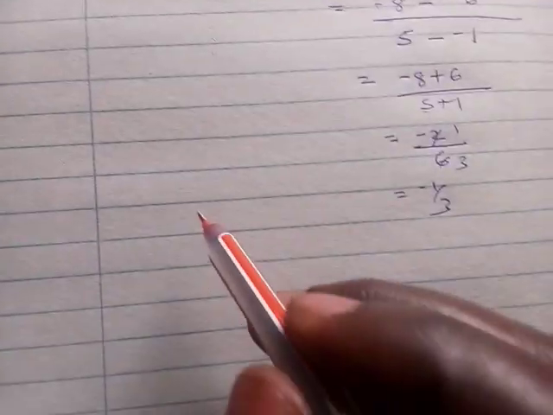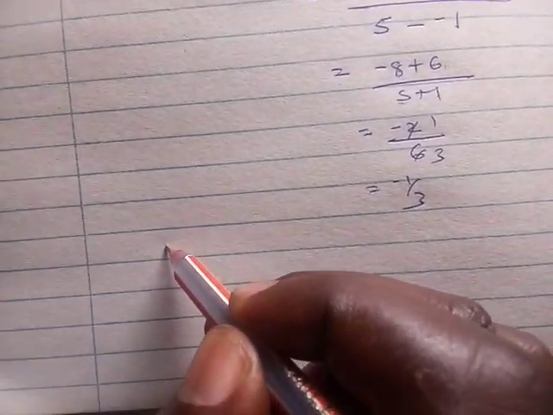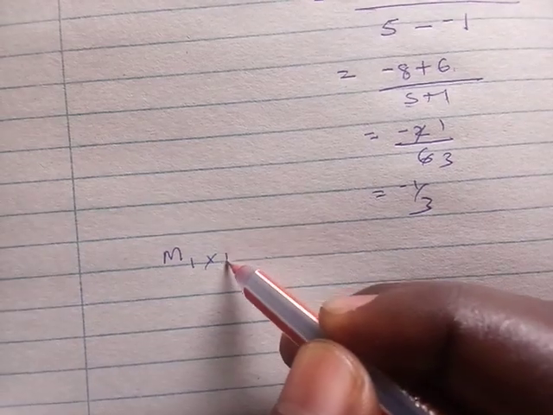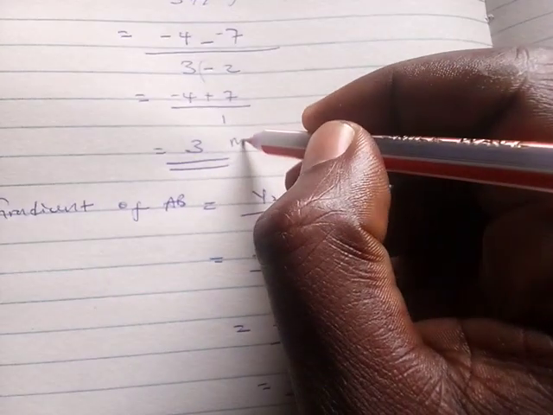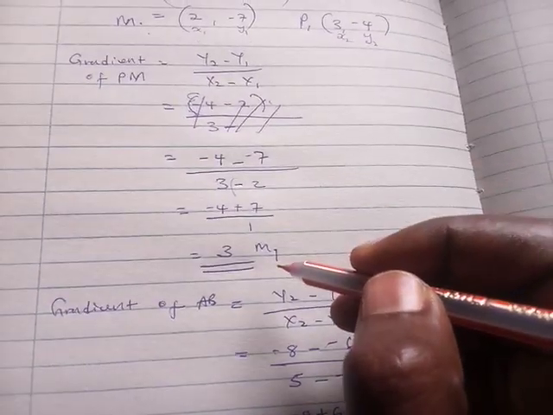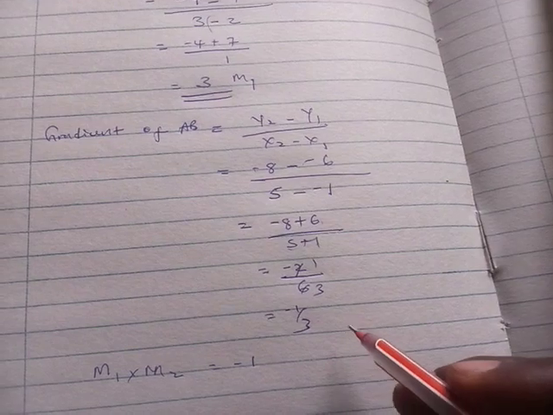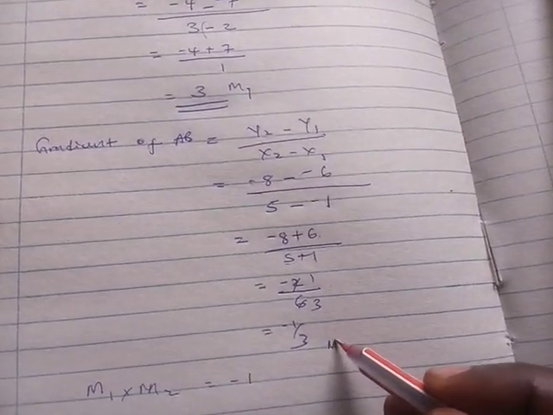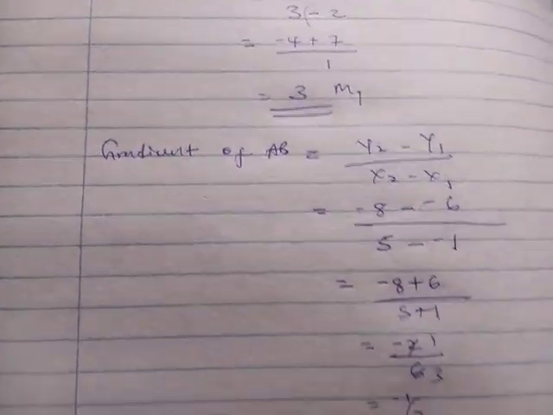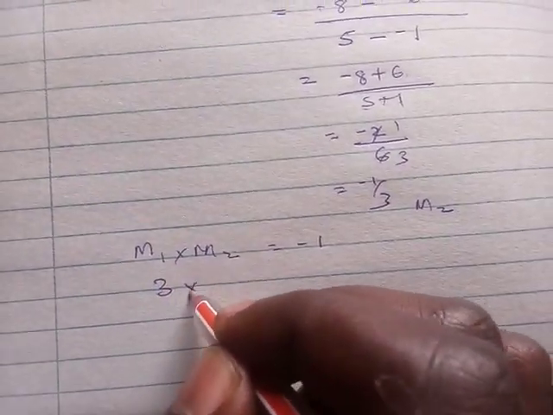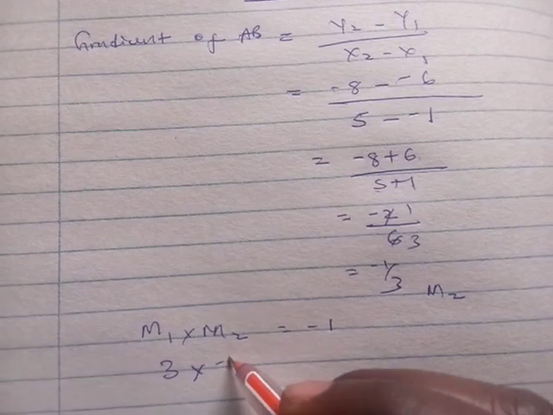So it should satisfy the condition of perpendicular lines: m1 times m2 is equal to negative 1. So you can call the gradient we got at first, of PM, m1, and the gradient of AB, m2. So when I multiply, m1 is 3, and m2 is negative 1 out of 3.